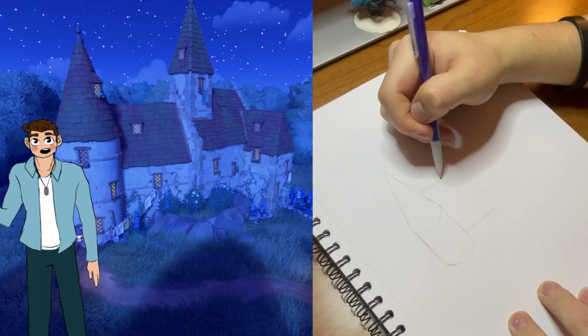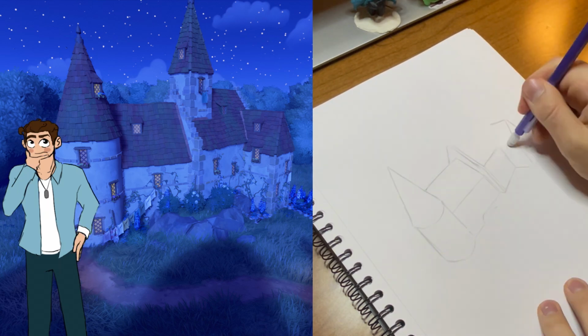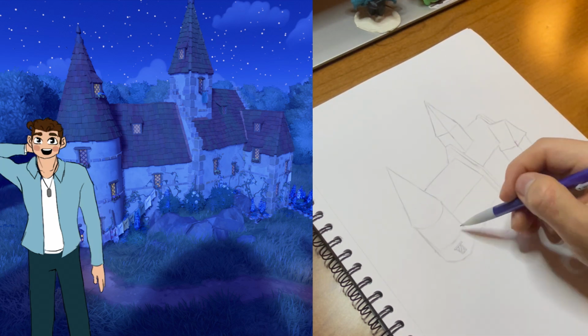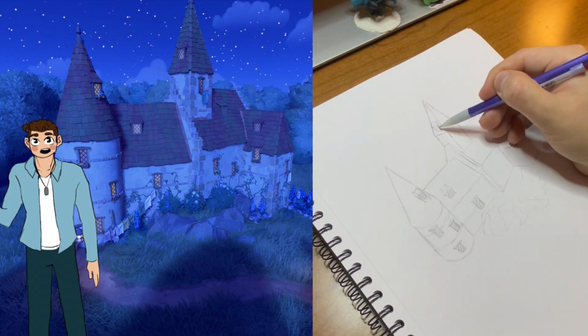Up to this point, I hadn't done a top-down angle or from a side like this is, so it was a little bit more difficult for me than the other ones. I don't know what it is, I just really like windows, and I didn't realize until I was drawing this again, but I just put a lot of windows on this thing.